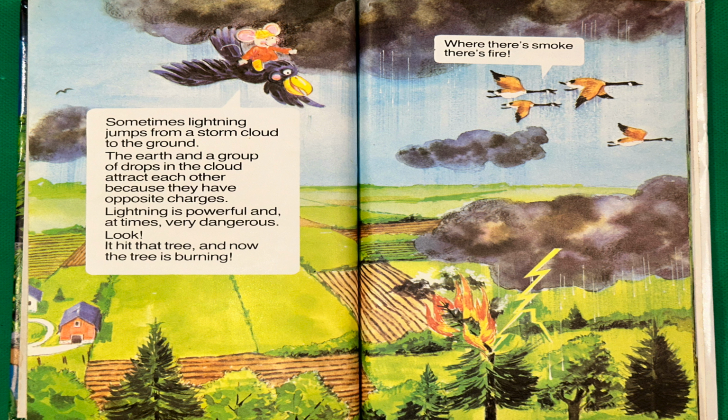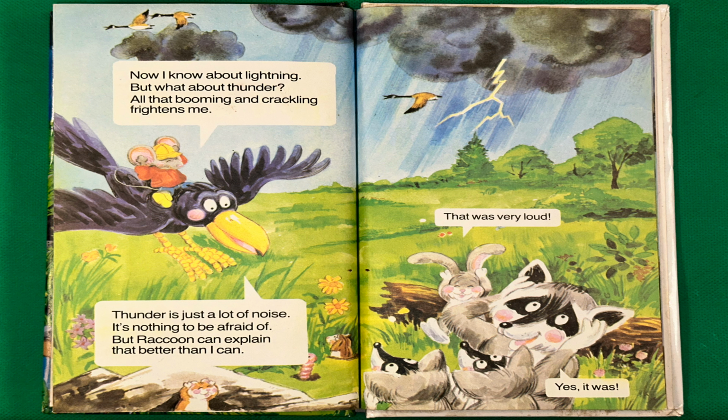Lightning is powerful and at times very dangerous. Look, it hit that tree and now the tree is burning. Where there's smoke, there's fire. Now that I know about lightning, but what about thunder? That booming and crackling frightens me.